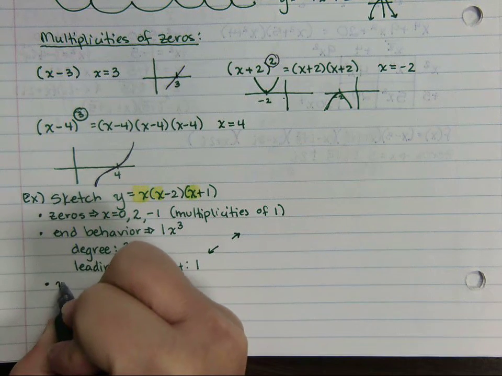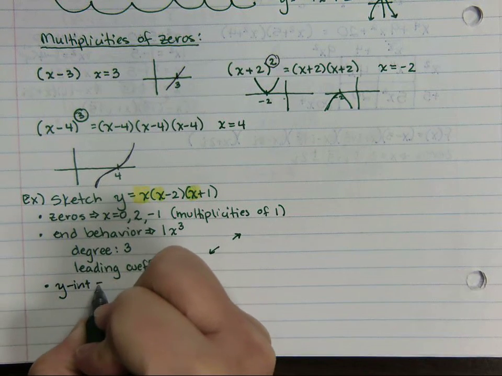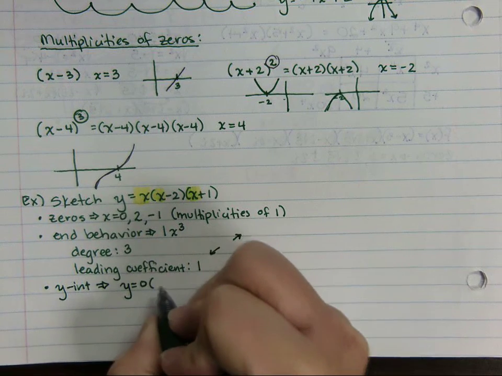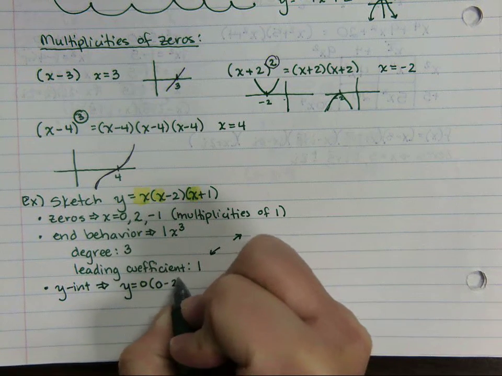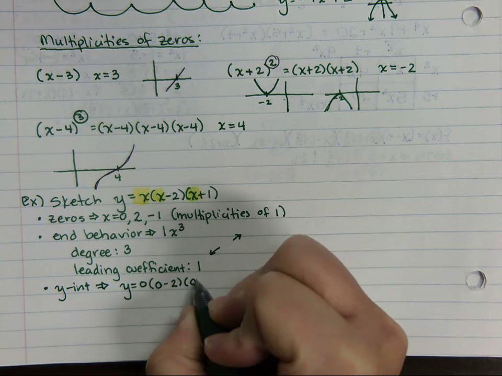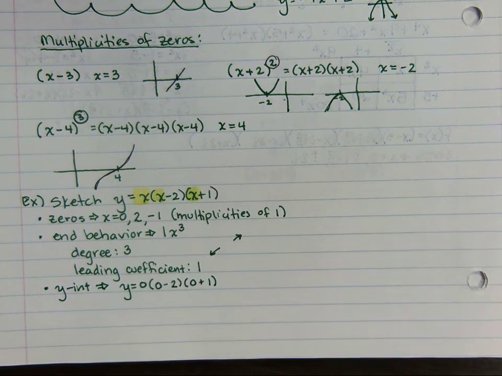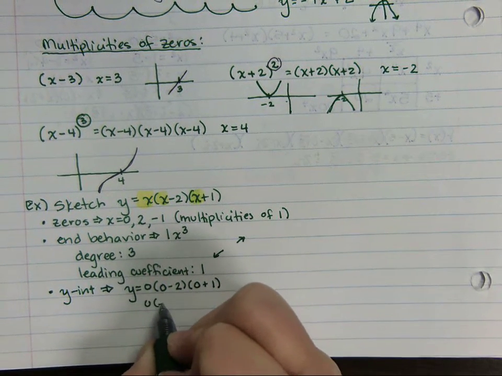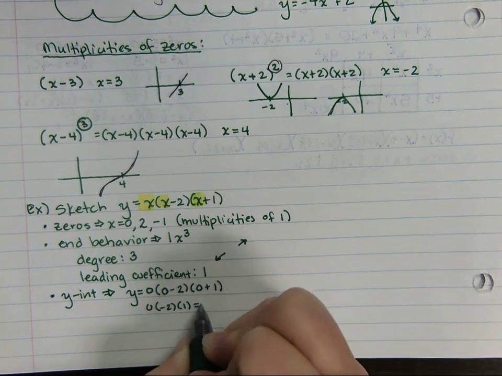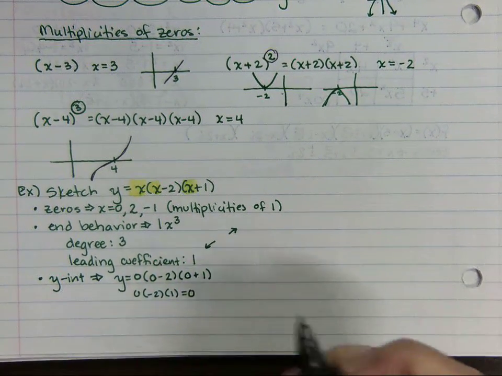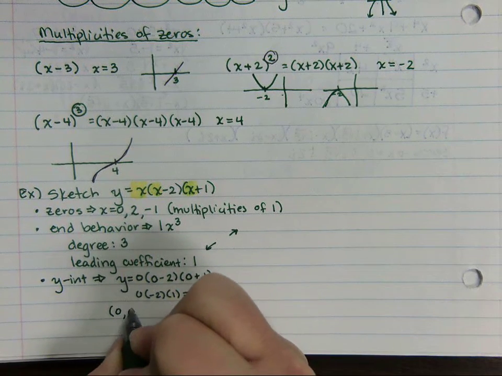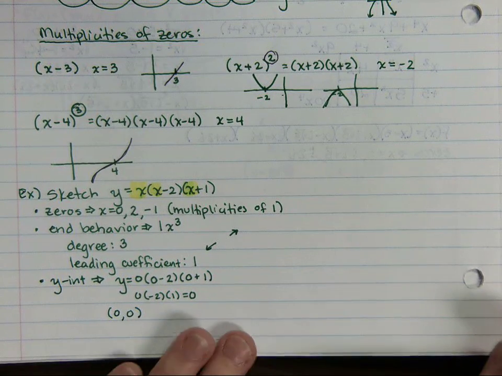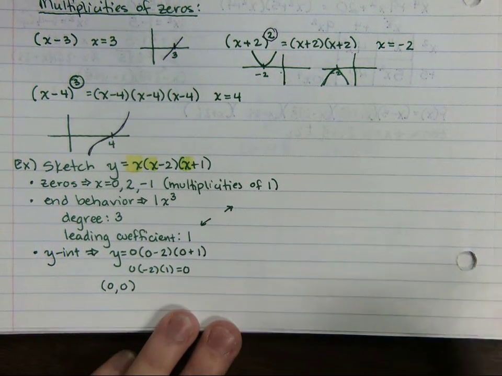The other little piece is the y-intercept. The y-intercept is what happens when I plug in a 0 everywhere there's an x. Because the y-intercept is when the value for x is 0, but I get a value for y. And if I look at this, 0 times negative 2 times positive 1 is 0. So what that means is that my graph crosses the axis at 0, 0 as well. So we're going to use this information to sketch a graph.